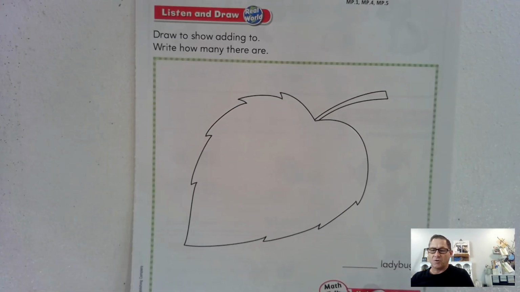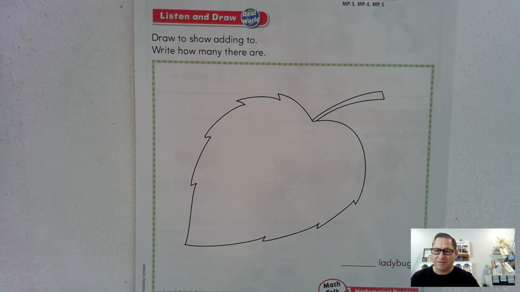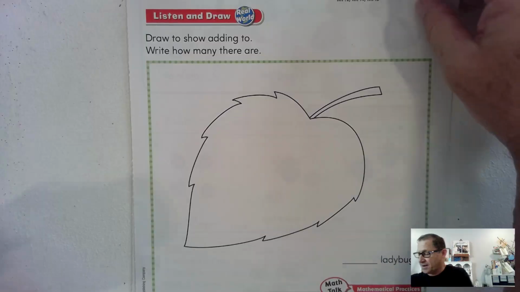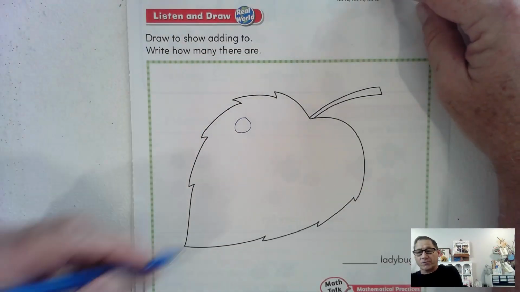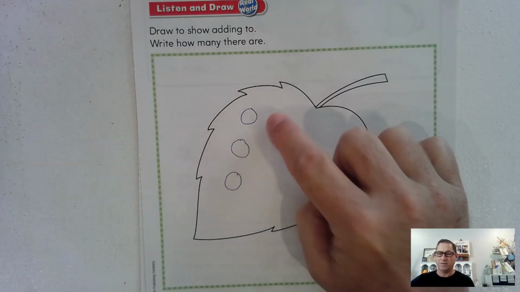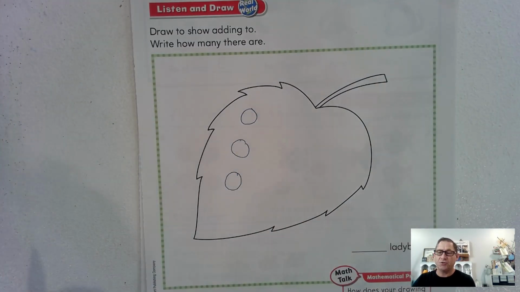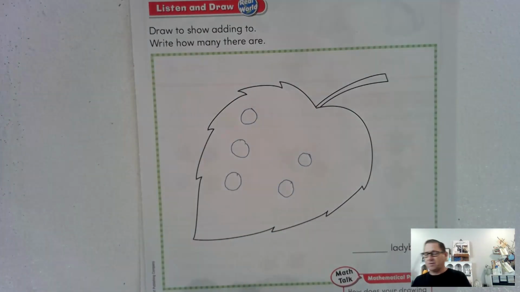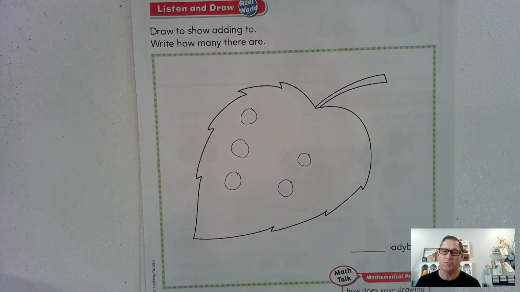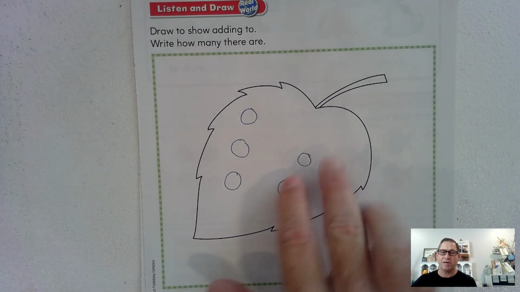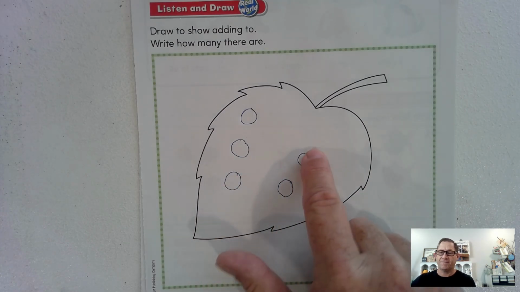Alright, so to show the ladybugs, you don't have to draw exact pictures of ladybugs. We can just use circles. So we know that there were 3 ladybugs on the leaf. Okay, 1, 2, 3, right? And then 2 more join, or 2 more are added to the leaf. How many ladybugs are there? Well, we had 3 and 2 more joined, so 3, 4, 5, right?